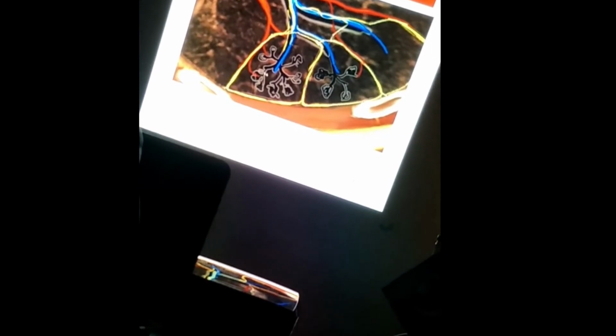Here you can see that this structure shows a secondary lobule supplied by a blue-shaped pulmonary artery, and this is the bronchus, with branches of the bronchi. This red one is the pulmonary vein supplying this central lobule. And this central lobule is surrounded by lymphatics. This yellow colored are lymphatics, right?